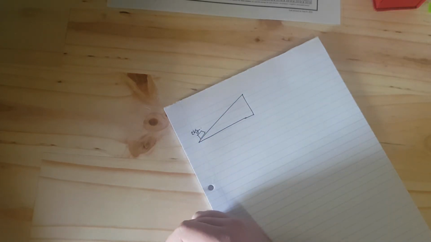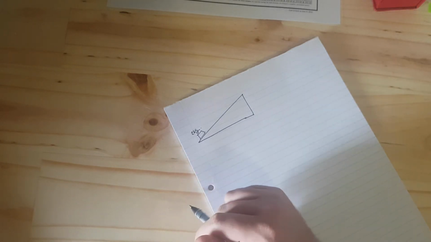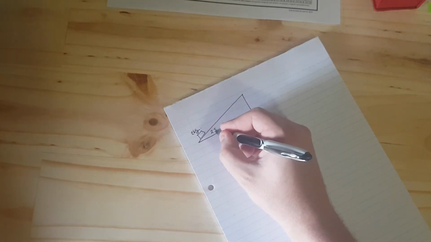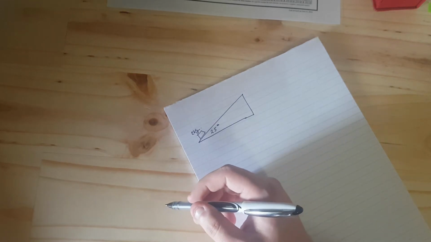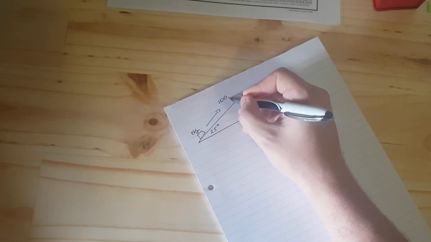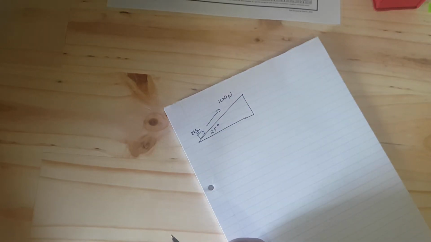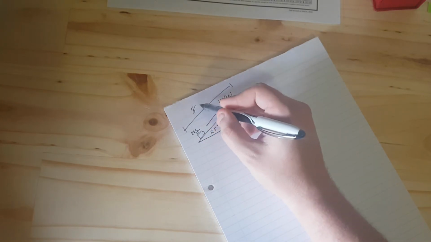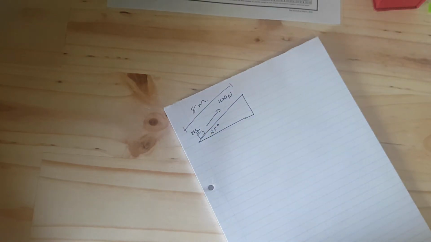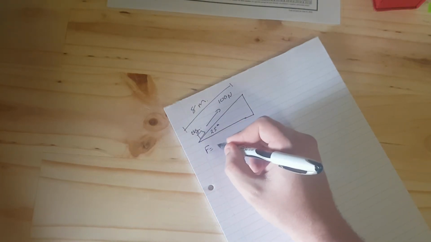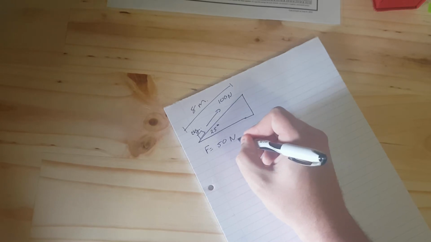It is initially at rest at the bottom of this ramp and is pulled up the ramp, which is uniform anyway, at 25 degrees. And the force it is being pulled up with is 100 newtons. The entire distance, the displacement, is 8 meters. The trolley experiences a frictional force of 50 newtons.